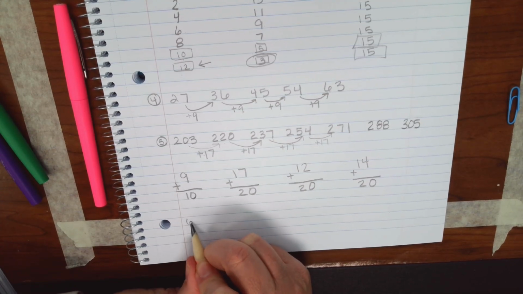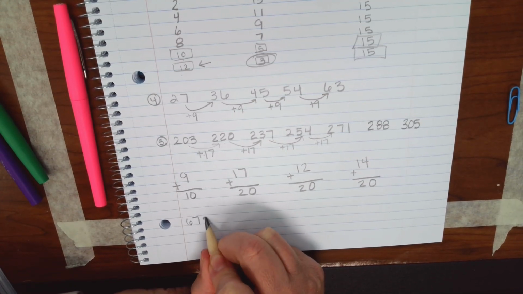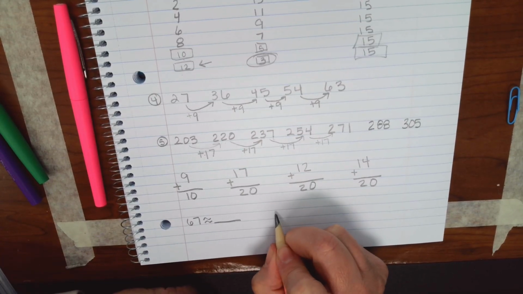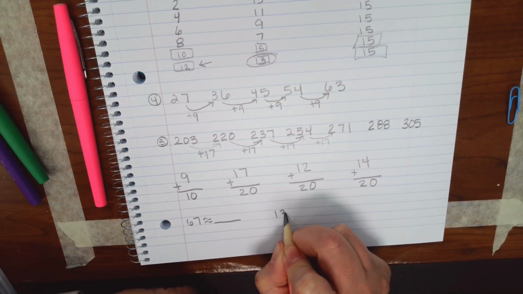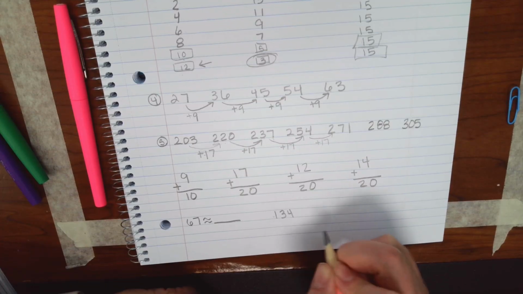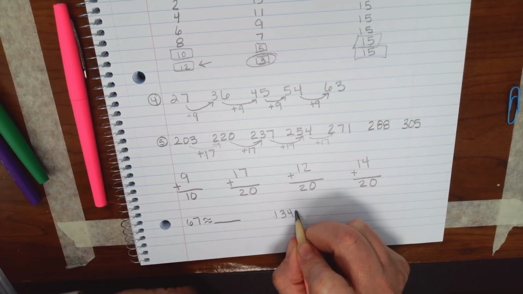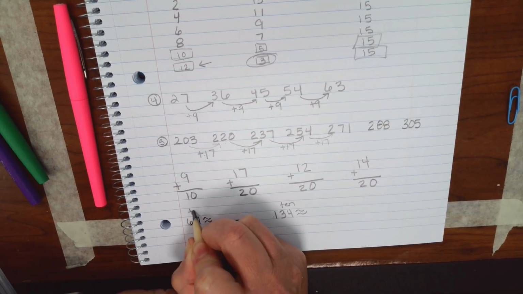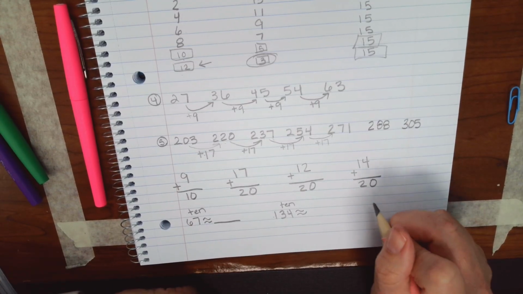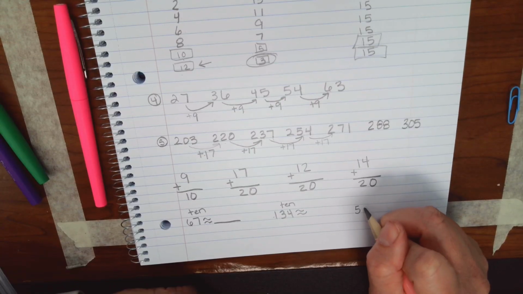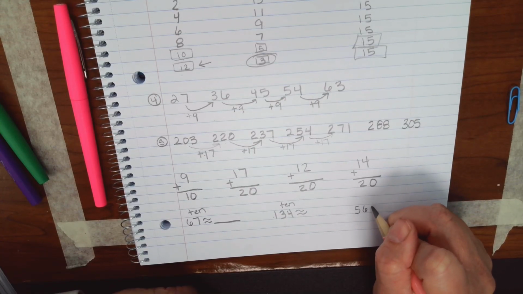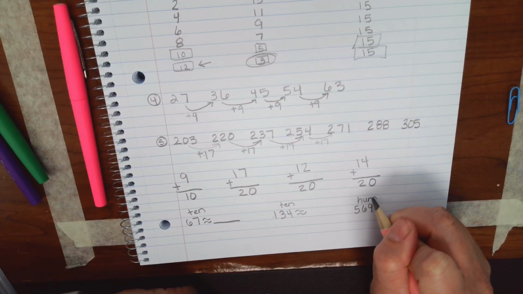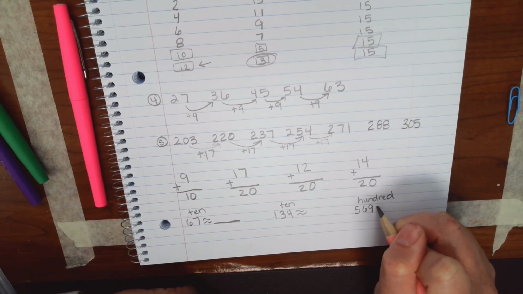If I round 67 to the nearest 10, what does it round to? If I had 134 and I rounded it to the nearest 10, what does it round to? If I have 569 and I round it to the nearest 100, what does it round to?